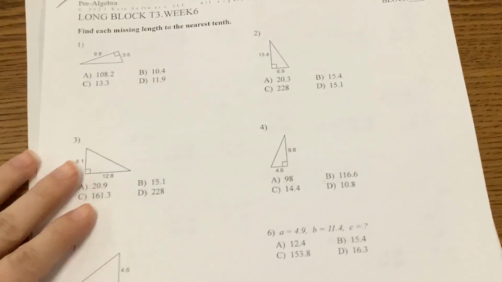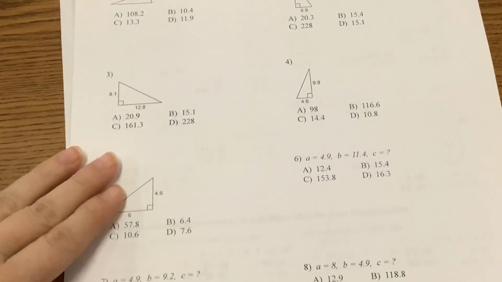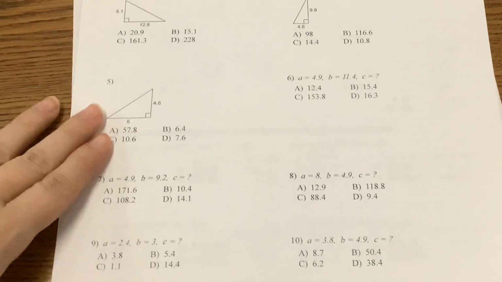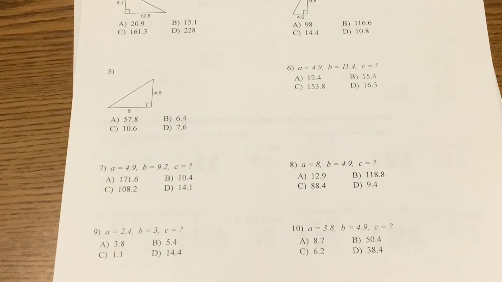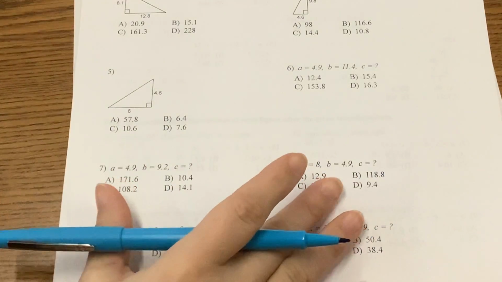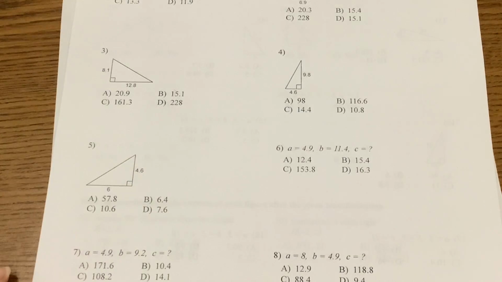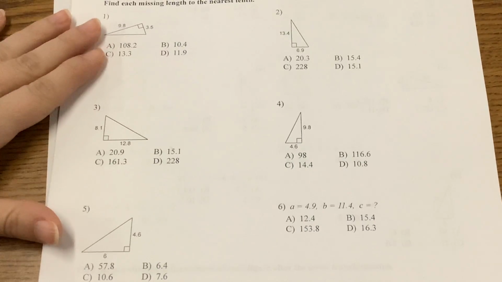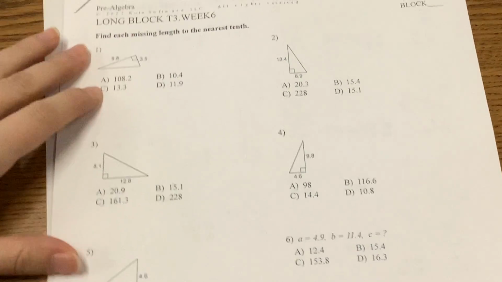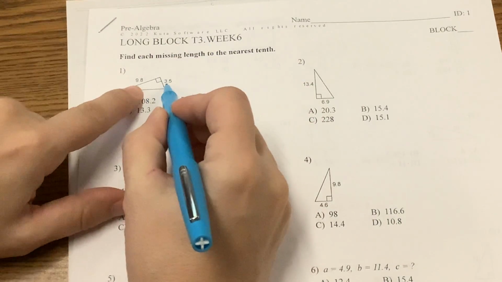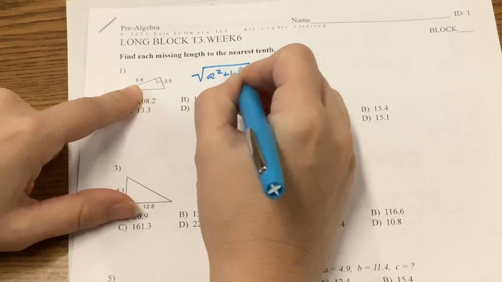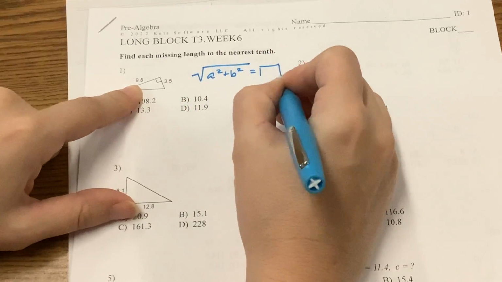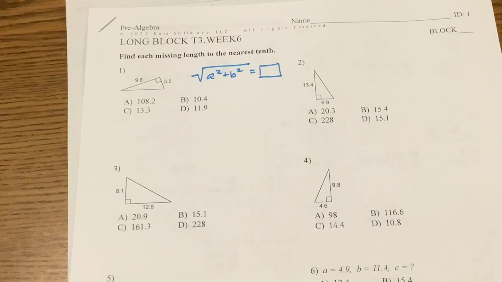All right, for this first page, if you look at each one of these questions, what is it that they're all asking for? What are we solving for? We're all solving for the hypotenuse, 1 through 10, which is what we just did today, and everybody did really well. So, you can use the same formula that we just did, the square root of a squared plus b squared, and whatever that value is, that's going to be your answer. And that's what you do for each one of these.